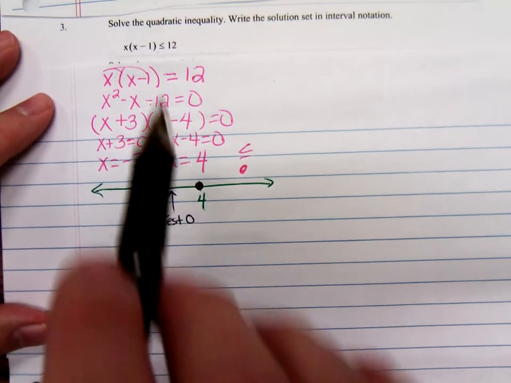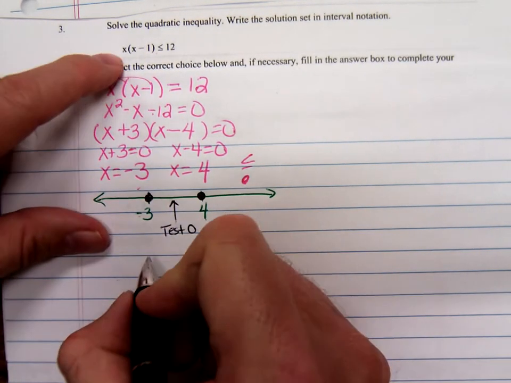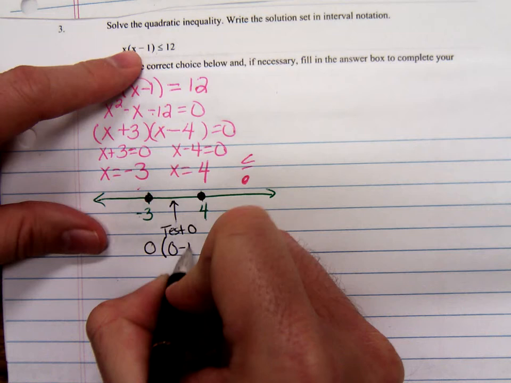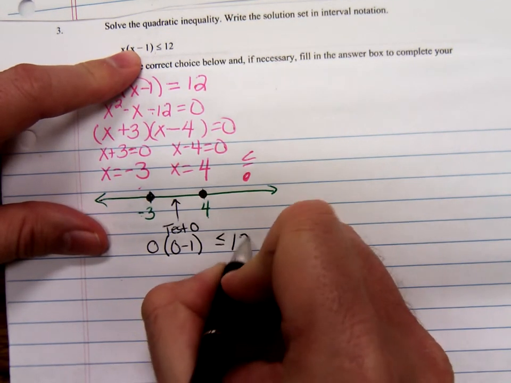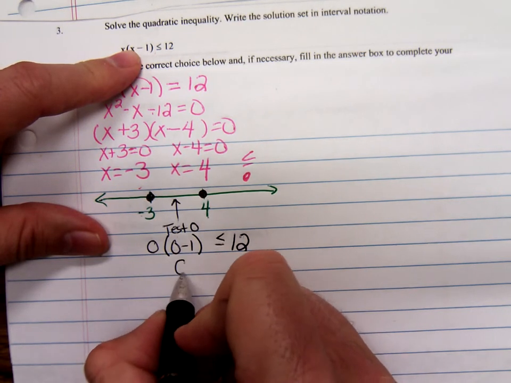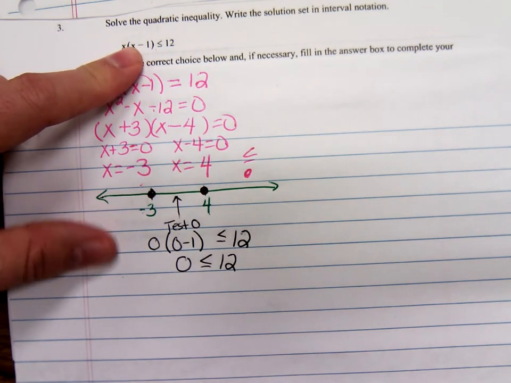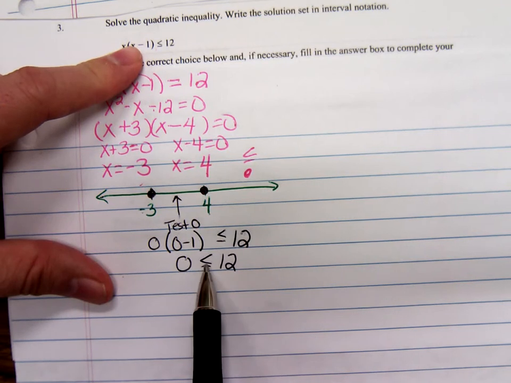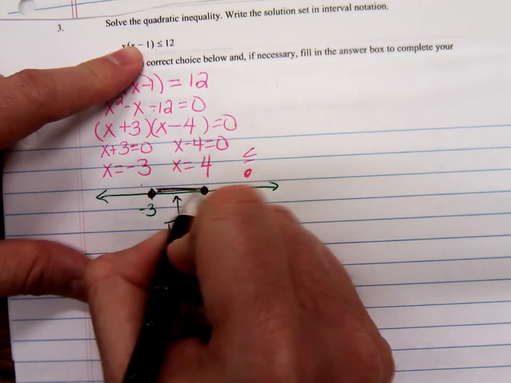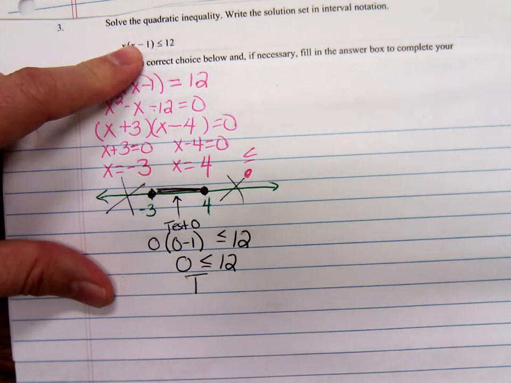When I test, I'm plugging it into the original problem. If I put a 0 in place of x right here, we'd have 0 times 0 minus 1 is less than or equal to 12. Well, 0 minus 1 is negative 1 times 0. 0 times anything is 0. So we have 0 is less than or equal to 12. Is that true or false? Well, it's sure not equal, but it is less than. That's true. So the ones beside it would be false.